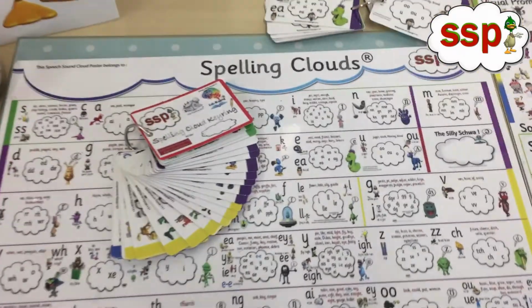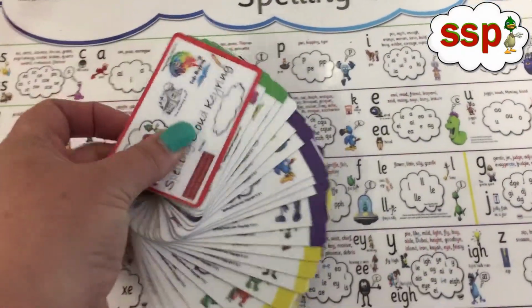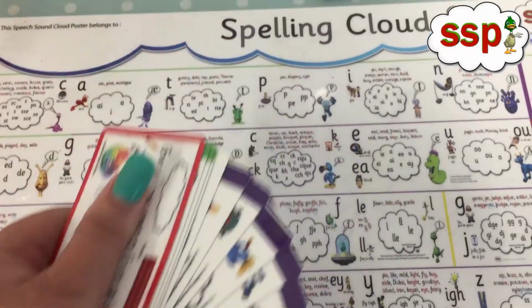Okay, so here's a little tutorial on using the Spelling Cloud keyring. This is your portable version of the Spelling Clouds. You've got your Spelling Cloud mat. There are chants on the back, lots of space to spell lots of words.